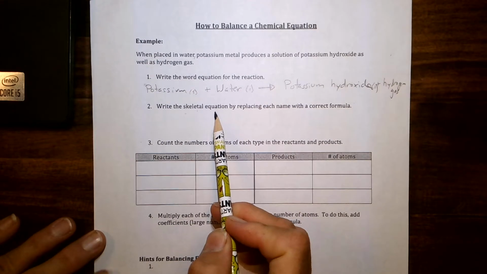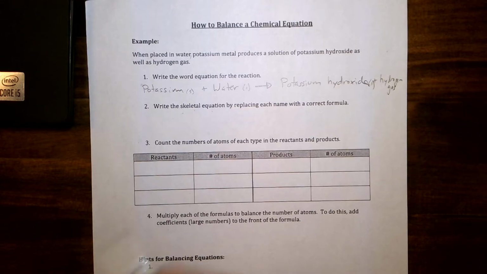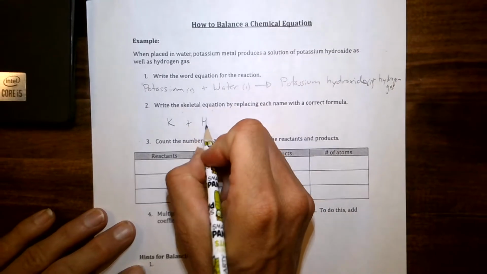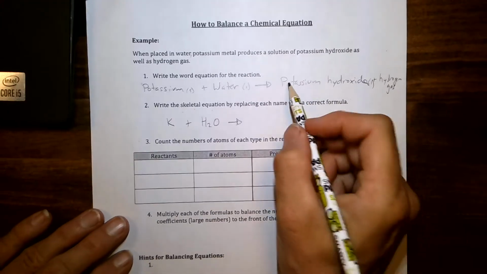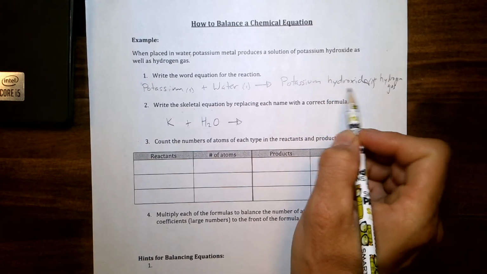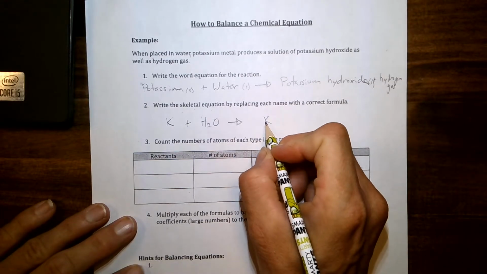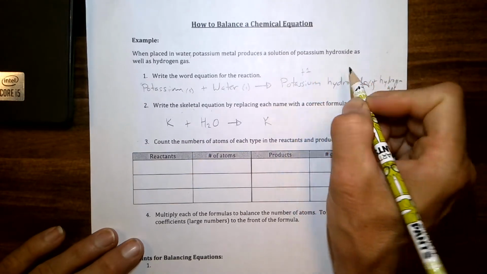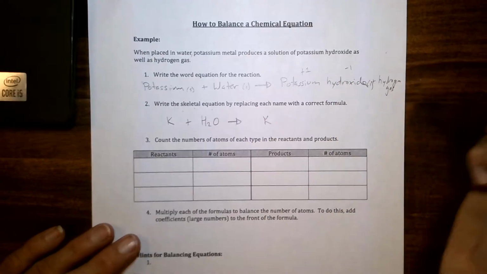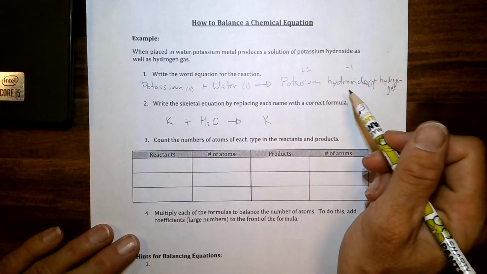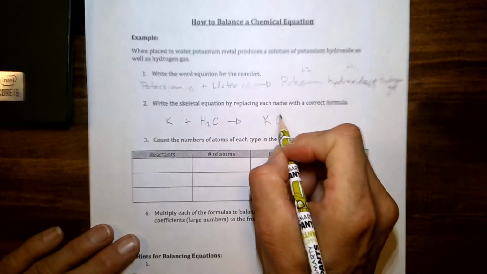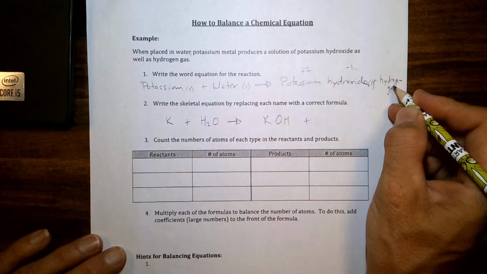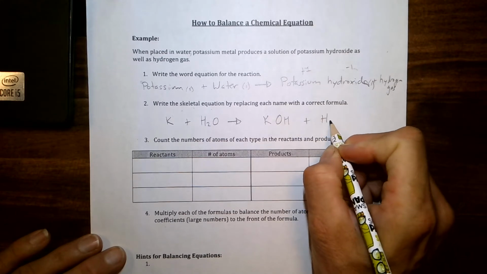Now we have to write the skeletal equation, which is the chemical formula. For potassium, you would just write your K, plus water, so that's your H2O. And then it produces your potassium hydroxide. Some of you would have to look up hydroxide. It's a polyatomic, and this is where you would check your ions to find out the charges. There's a +1 for potassium. Hydroxide is a -1. Potassium is giving up an electron, and hydroxide only needs 1 electron, so it's 1 for 1. Then hydrogen gas. Remember, hydrogen is one of those diatomic elements, never found by itself, so it's going to be H2.